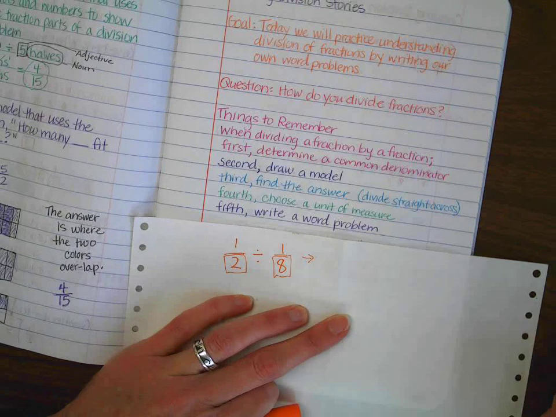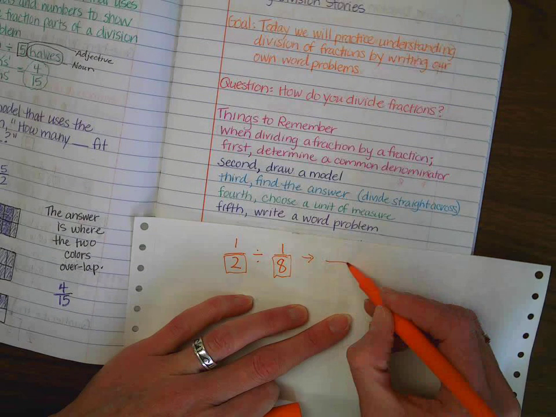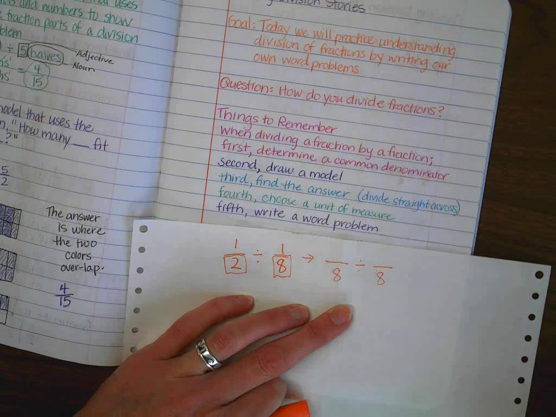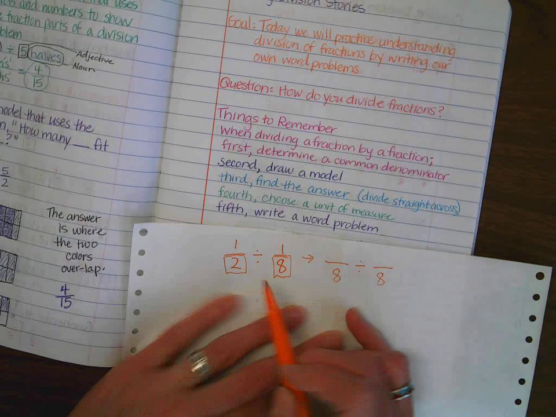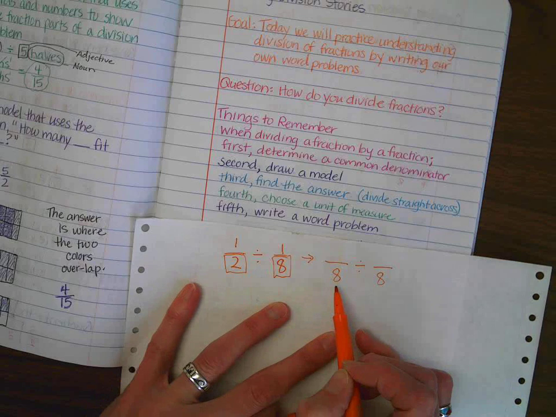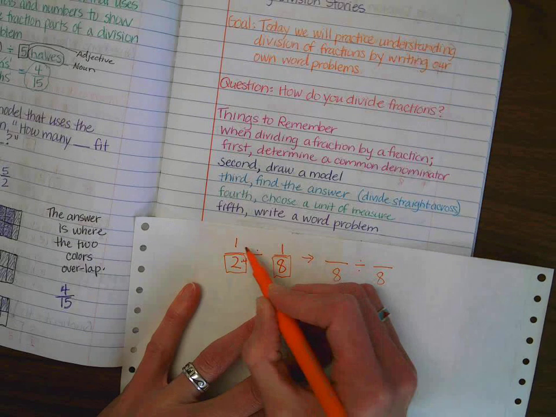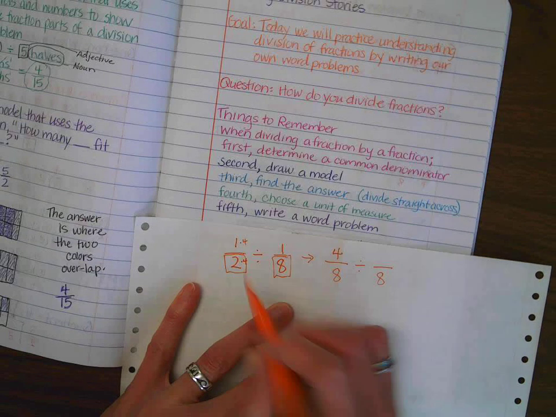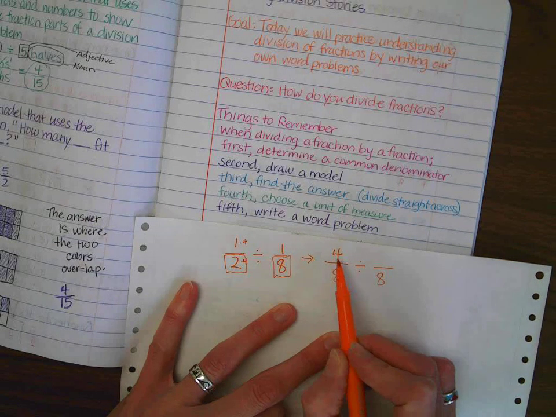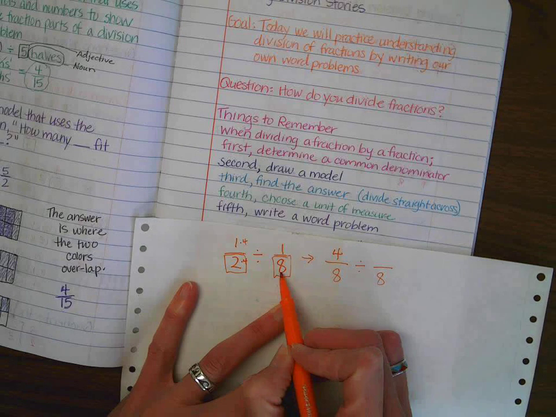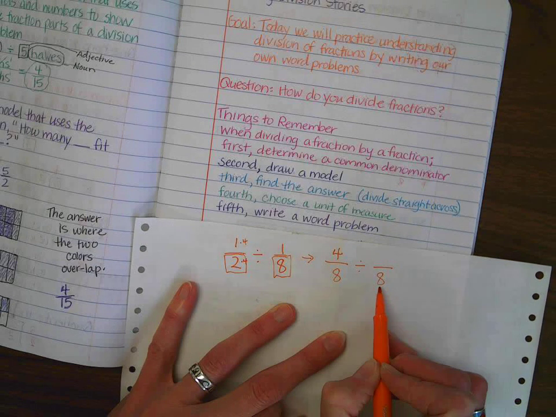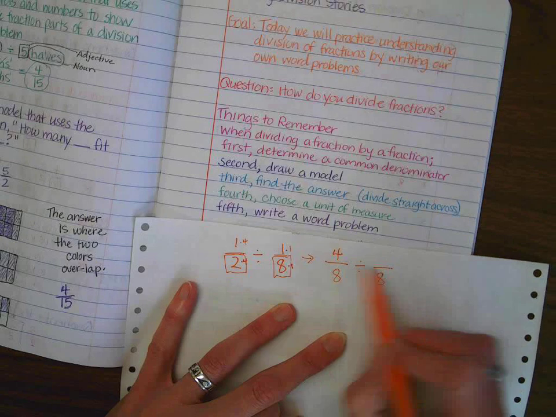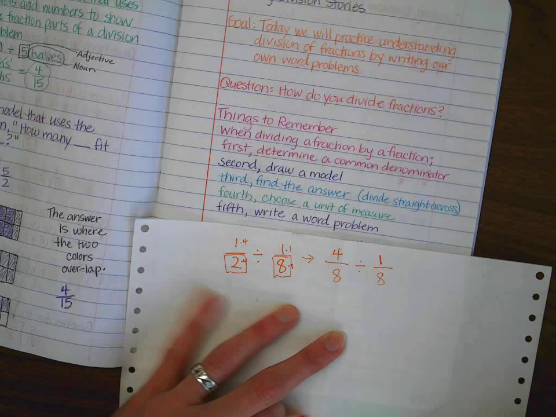For me, the common denominator is going to be 8, because 2 goes into 8 and 8 goes into 8. So how do I get from 2 to 8? I multiply by 4. And what you do to one side, you have to do to the other. So 1 times 4 is 4. Now 1/2 is equivalent to 4/8. This is already an 8, so 8 times 1 gave me 8. What you do to one side, you have to do to the other. So 1 times 1 is 1.